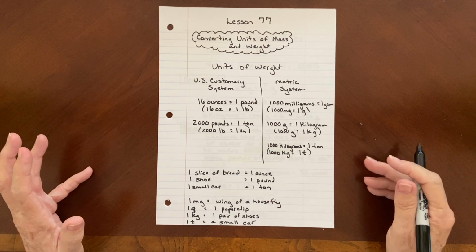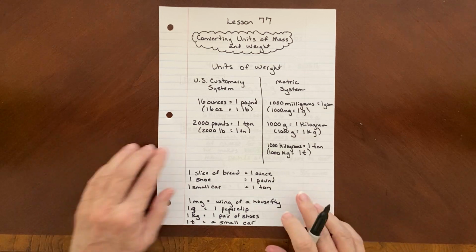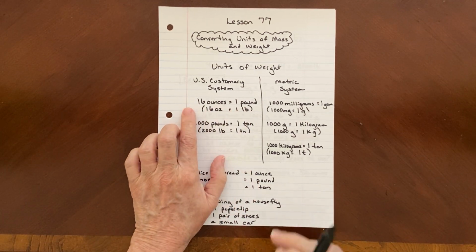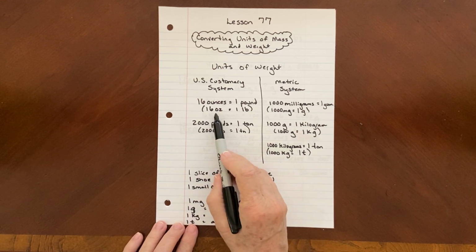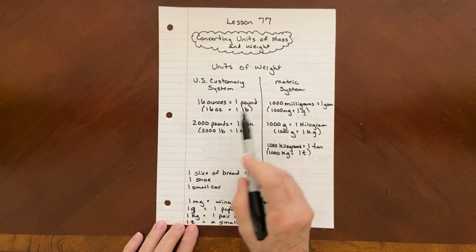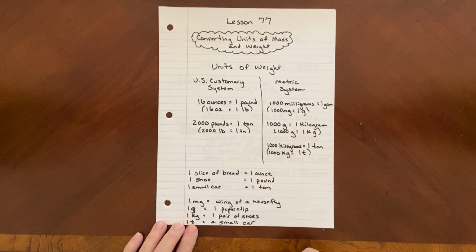Remember, we're thinking about weight. Now, there's fluid ounces too. Like if you're measuring milk, sometimes you'll see a fluid ounce. This is weight measurements. So 16 ounces is 1 pound. You could write it OZ and LB.